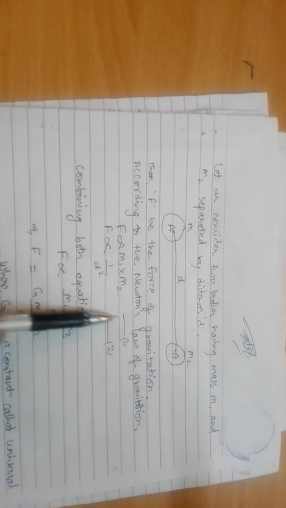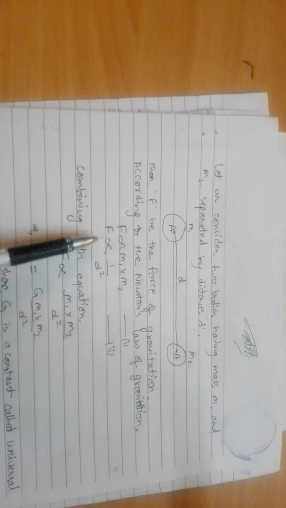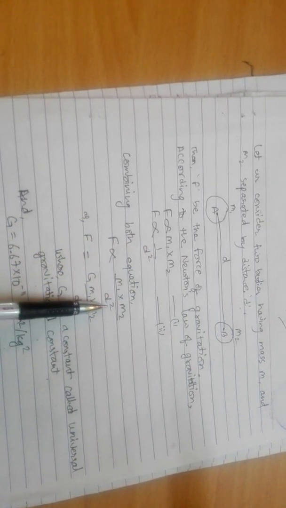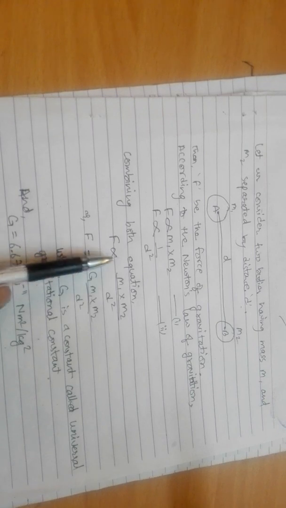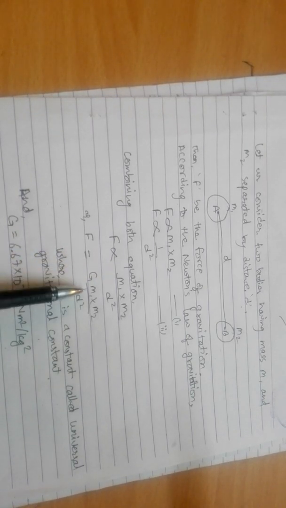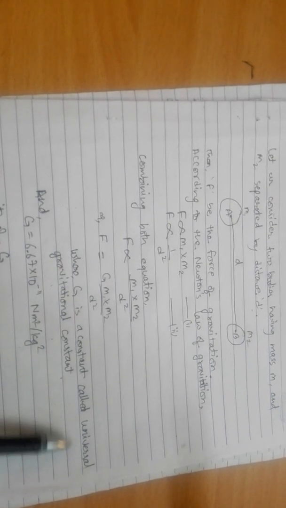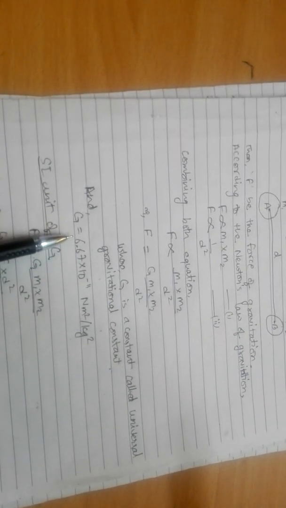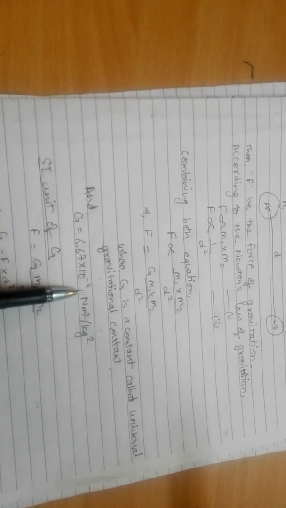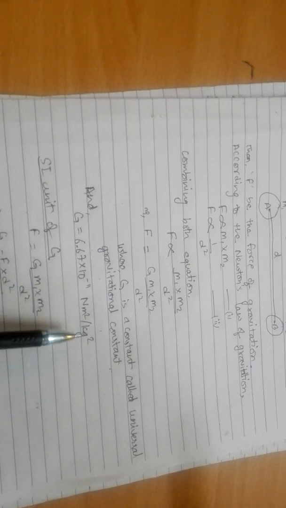Now, according to Newton's law of gravitation, F is proportional to m1 into m2, first statement, and the second statement was that F is proportional to 1 upon d square. By combining these two, we get F is proportional to m1 into m2 by d square. Now, by removing the proportionality sign, you can add a constant that gives us F equals G m1 into m2 by d square, where G is a constant called universal gravitational constant, and its calculated value is 6.67 into 10 power minus 11, and its unit is N m square per kg square.